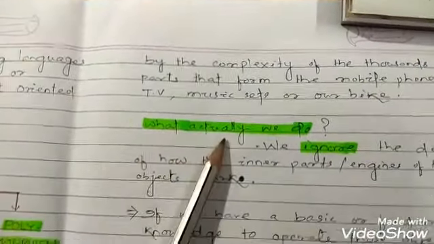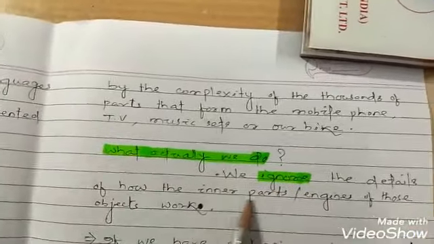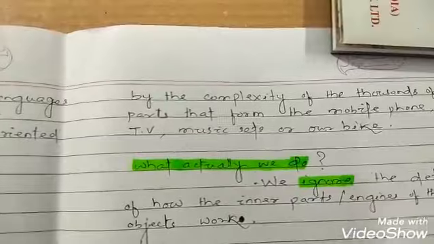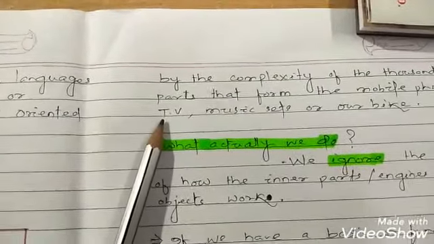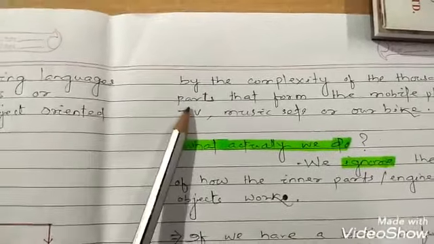What actually we are doing, we are just ignoring the details of how the inner parts or the engine of those objects work, isn't it? For example, suppose TV, you have TV, it has so many parts. Have you ever bothered about how the TV works?